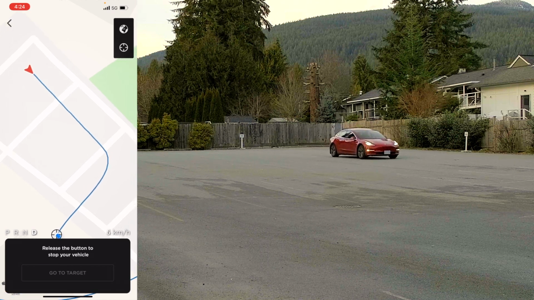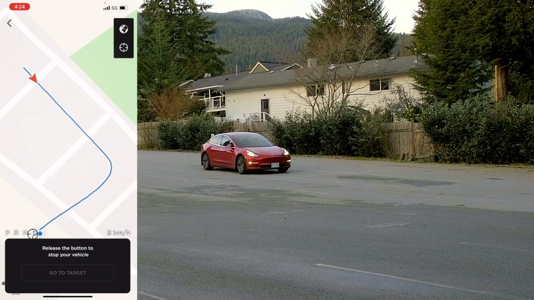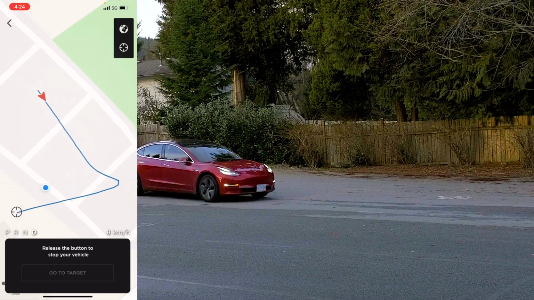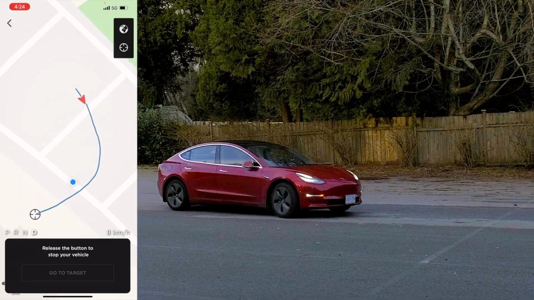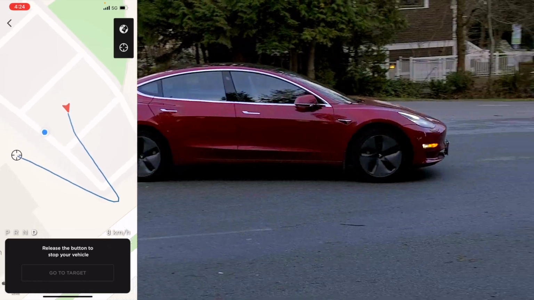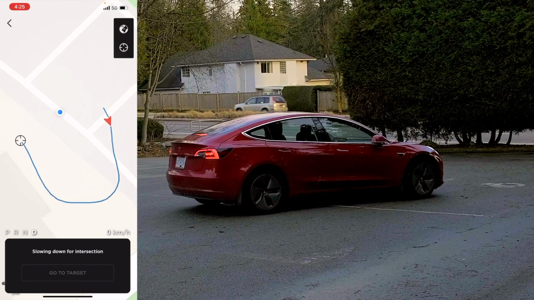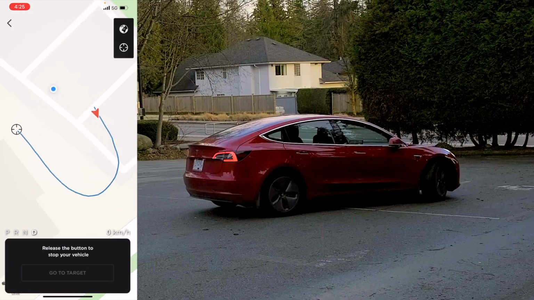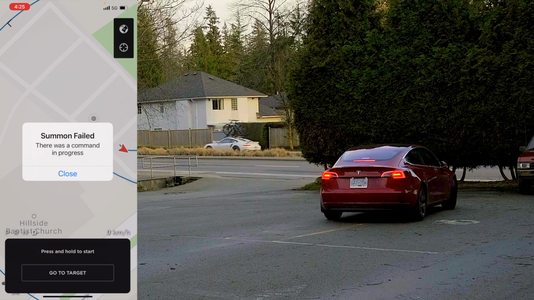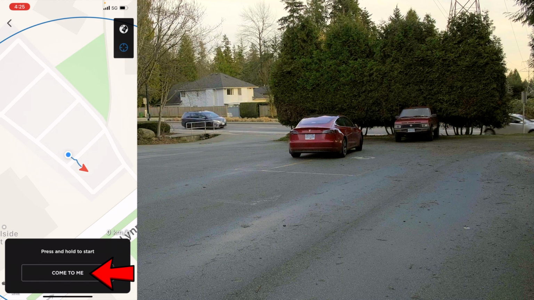Certainly moving. Pretty creepy when you come to think of it. Where are you going? Okay. So it's doing a 3-point reverse turn. No. Okay, summon failed.